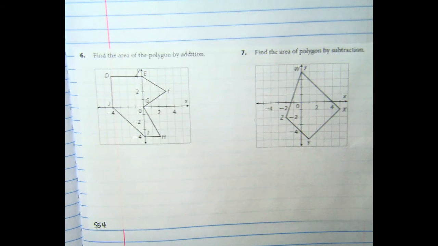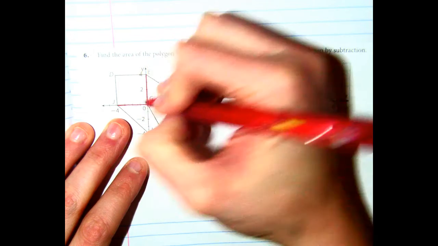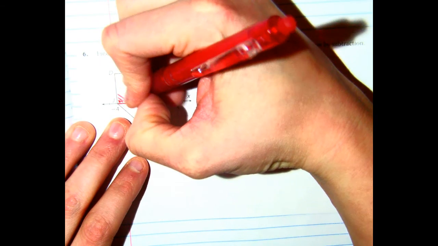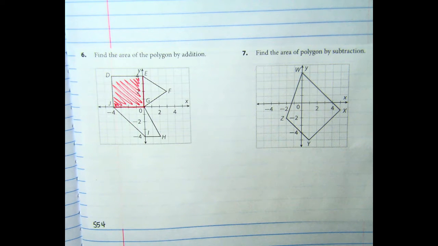So number 6 says find the area of the polygon by addition. That means I'm going to need to break it up into shapes that I know, for instance, triangles, rectangles, those kinds of things. I'm going to color code them as well. I've got a square there. By the way, if you're cutting this out, it is on page 554. So I've got a square, and I'm going to find the area of that.